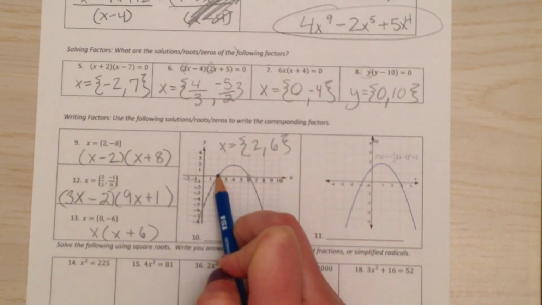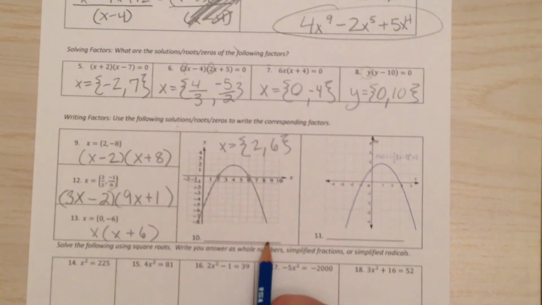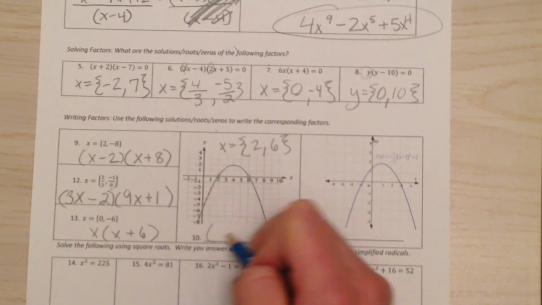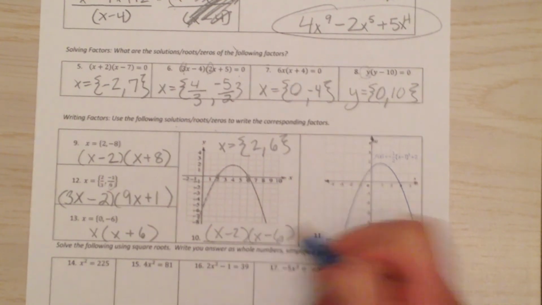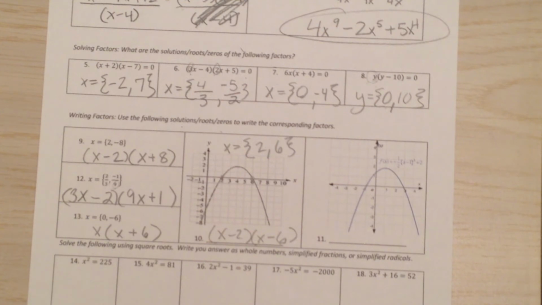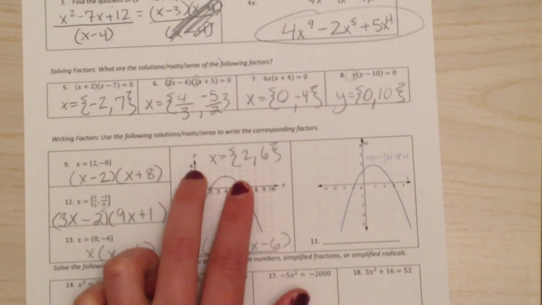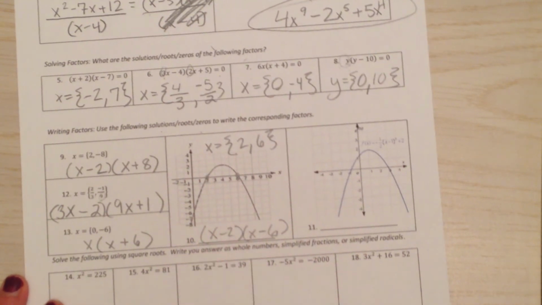So I found that one on 2. I found that one on 6. So if I want to write the factors, which is what this one asked for, I need to go backwards on that. And say this is really x minus 2 and x minus 6. That was a very missed one on the last quiz. We made sign errors. We put the signs as we saw them, but these are our solutions, and I asked for factors.